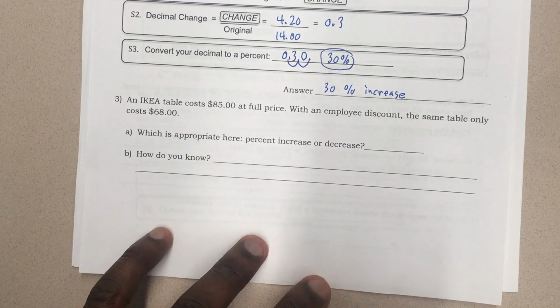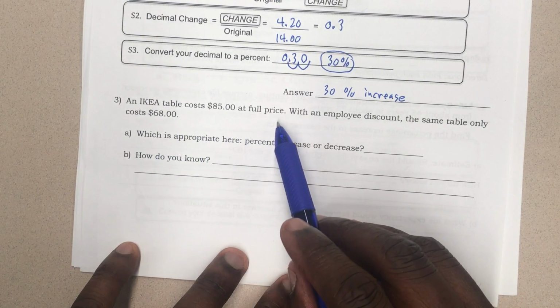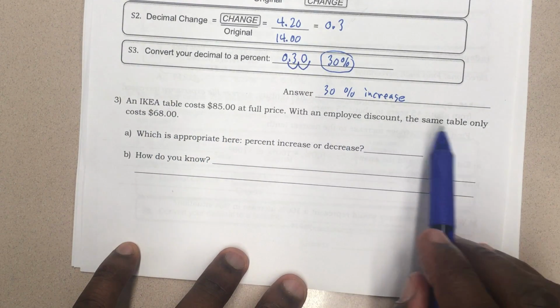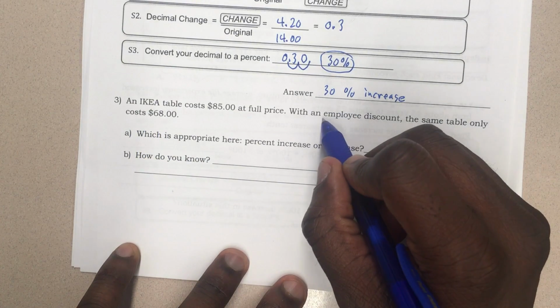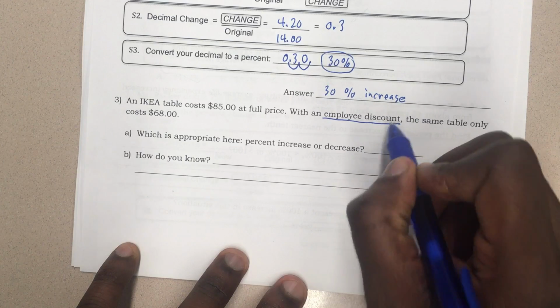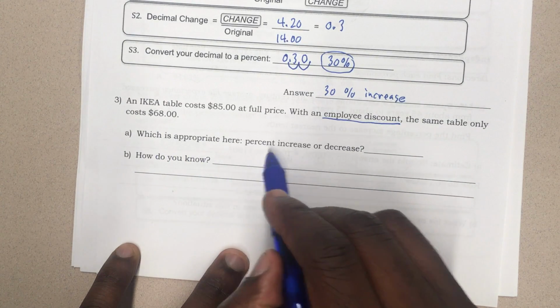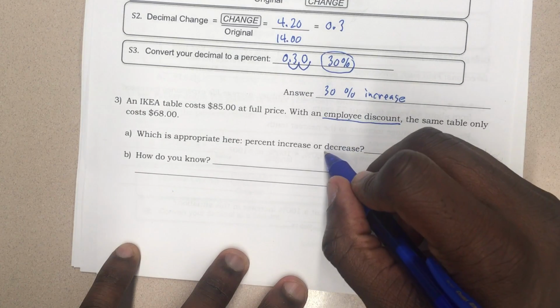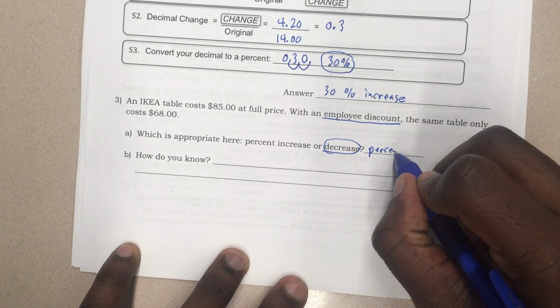Now let's tackle number 3. An IKEA table costs $85 at full price. With an employee discount, the same table only costs $68. I'm gonna underline that employee discount because it's stuck in my mind that we might have a decrease. It said, what is appropriate here? Percentage increase or percentage decrease? It's definitely gonna be decrease. Why? I'm gonna tell you in 1 second.